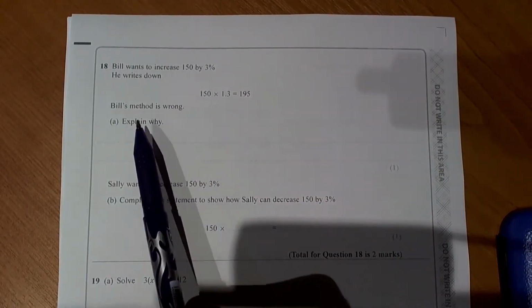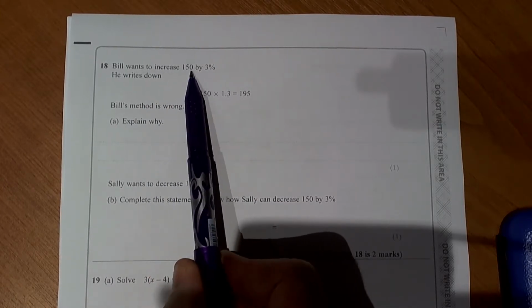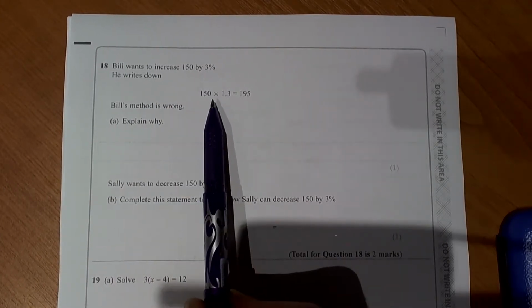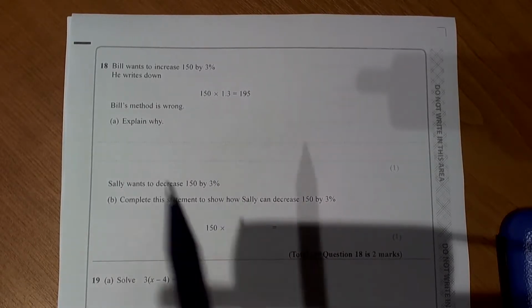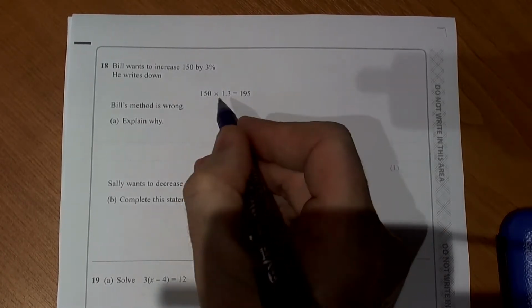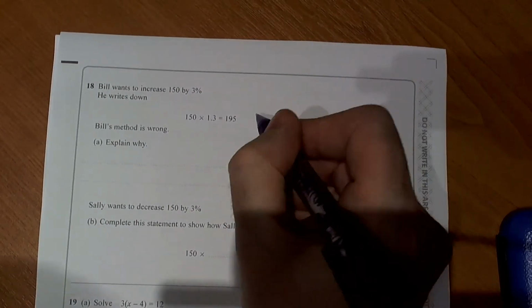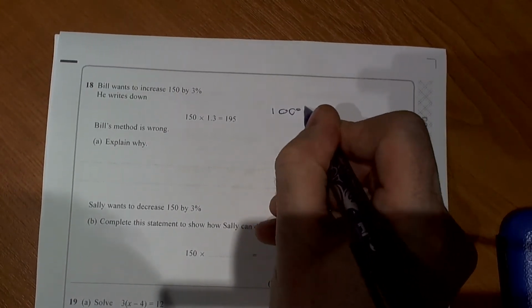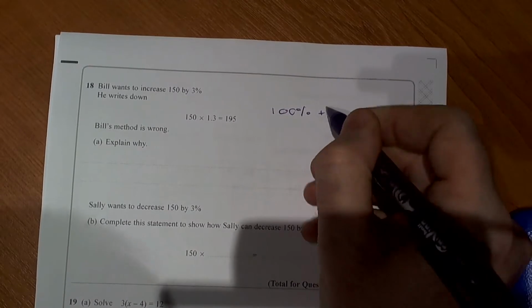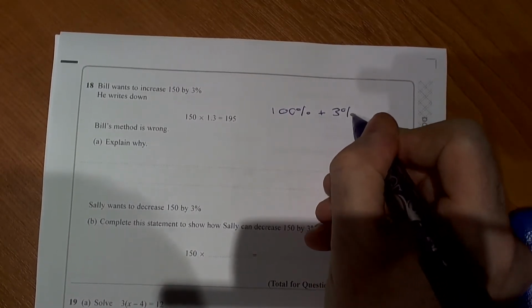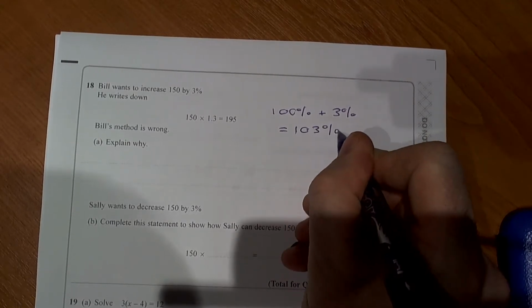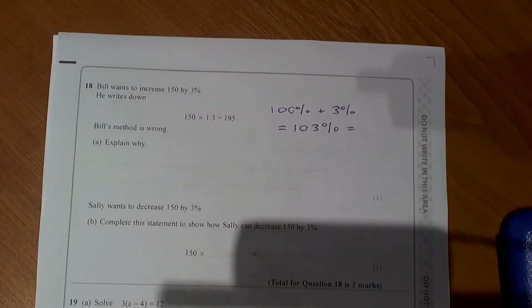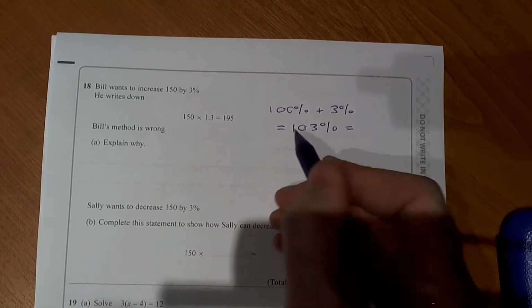Now in 18A, it says Bill wants to increase 150 by 3%, and he did 150 times 1.3. He would have increased it by 30%. Because his multiplier should have been, if you think 100% plus 3% would give you 103%. And when we turn a percentage into a decimal multiplier, we divide the percentage by 100.